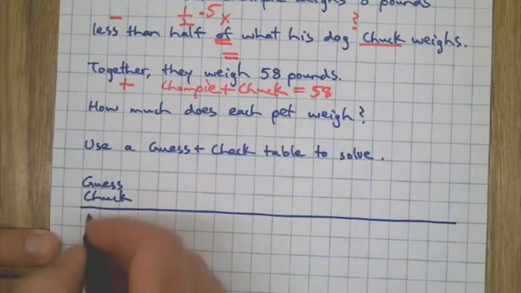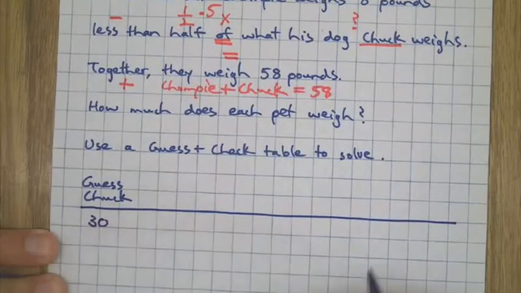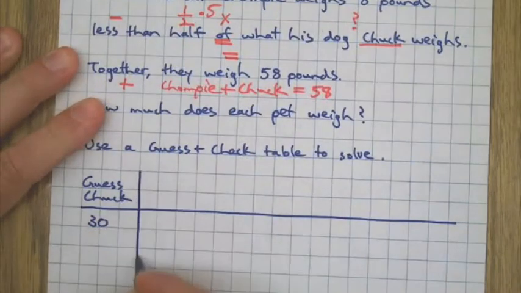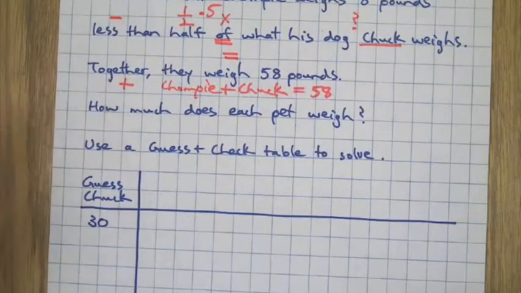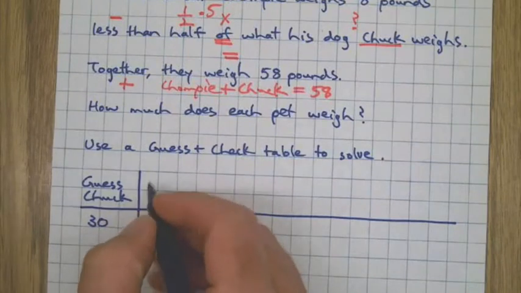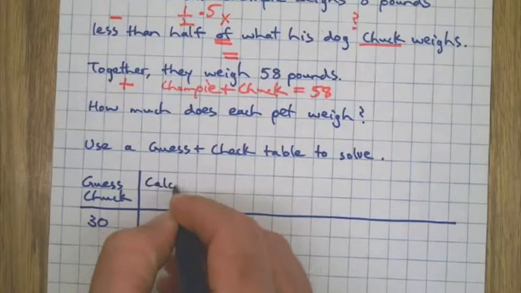Alright, I'm going to guess he weighs 30 pounds. I don't think I'm right. I just need to get some numbers on the table here. I don't even care if I'm right. That's not really what the strategy is, not to really try to get it on the first guess. The strategy is to make a couple guesses and notice a pattern going on here. So let's do that. Now I need to then calculate Chompy.